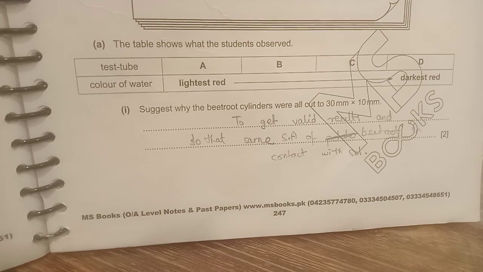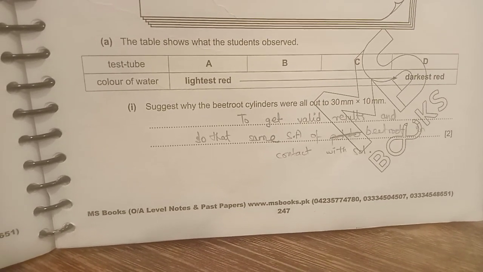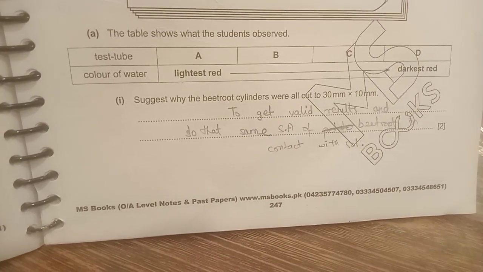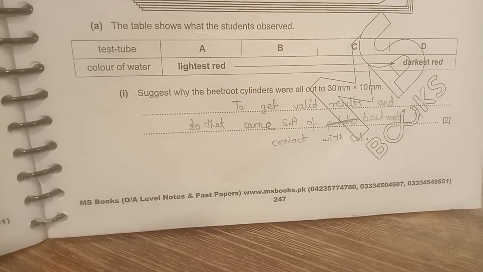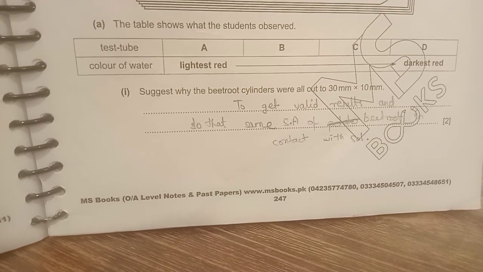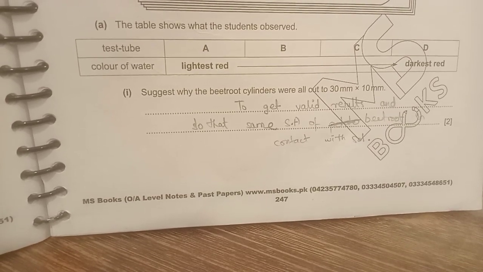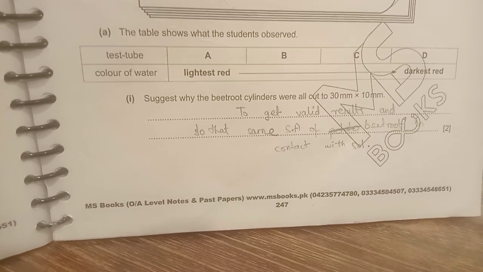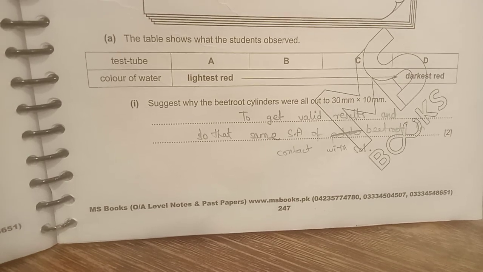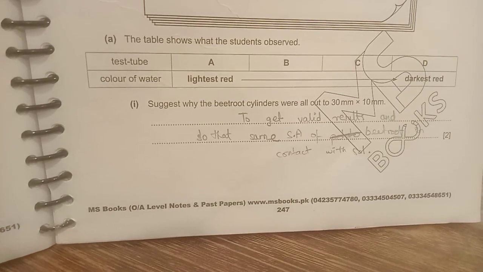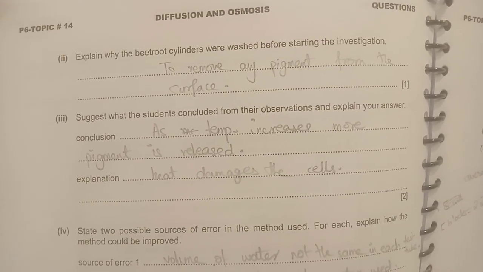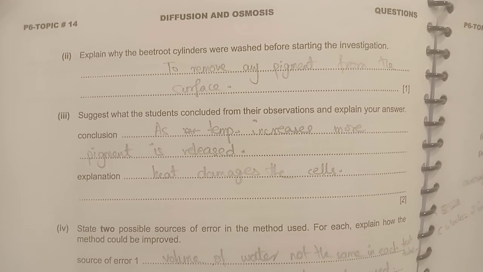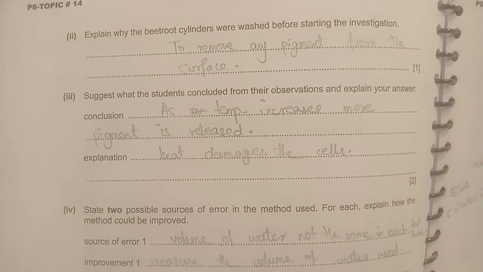The table shows the student's observed results. To get valid results and so that the beetroots are in contact with the solution, the beetroot cylinders were all cut to 30 millimeters by 10 millimeters. Explain why the beetroot cylinders were washed before starting. To remove the pigment from the surface.